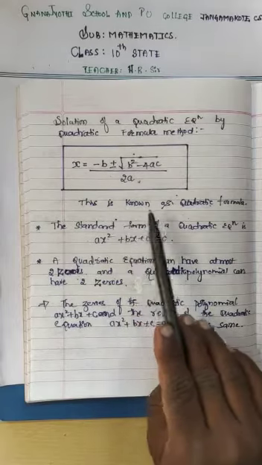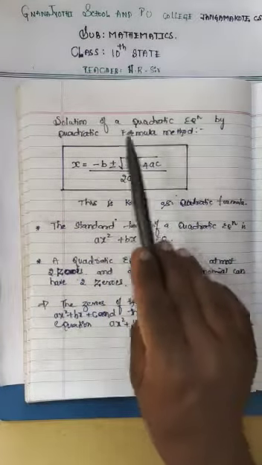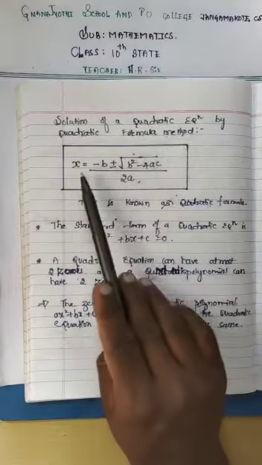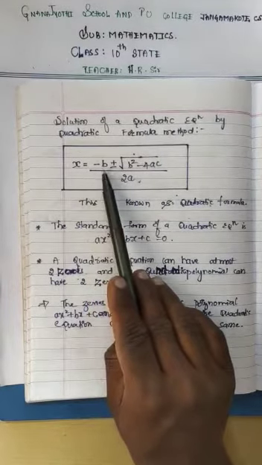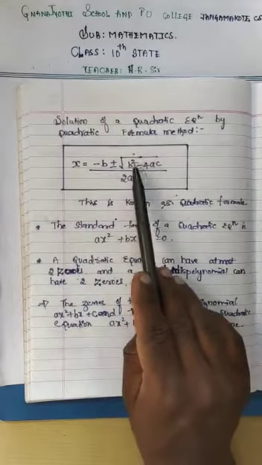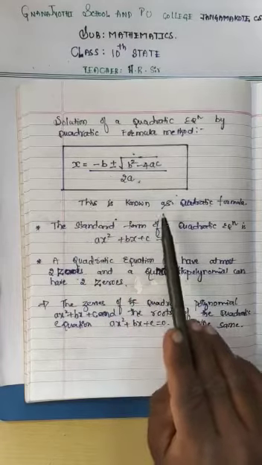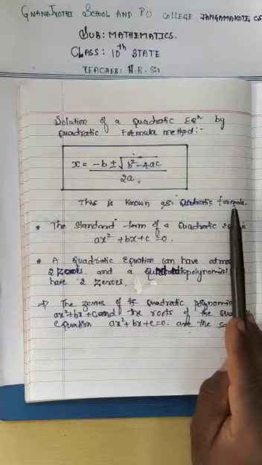So the solution of a quadratic equation by the quadratic formula is x = (-b ± √(b² - 4ac)) / 2a.